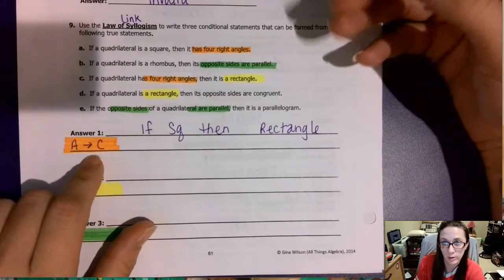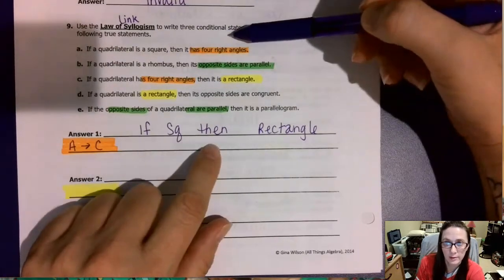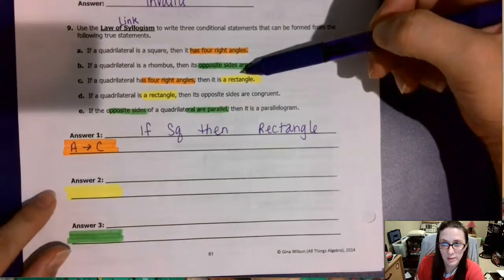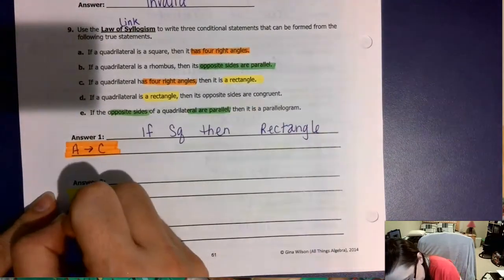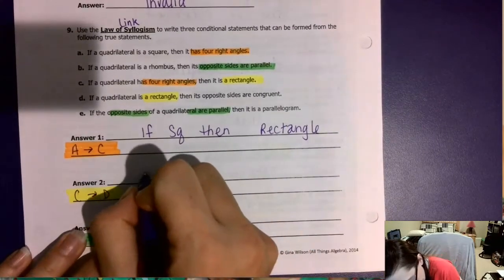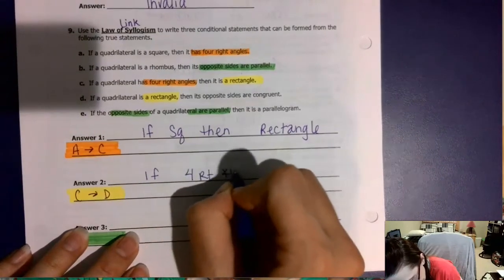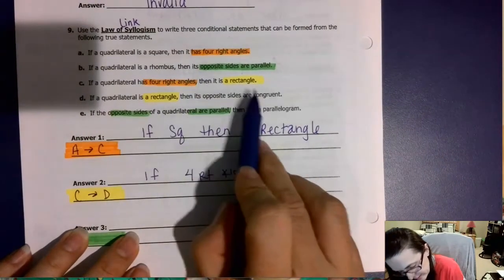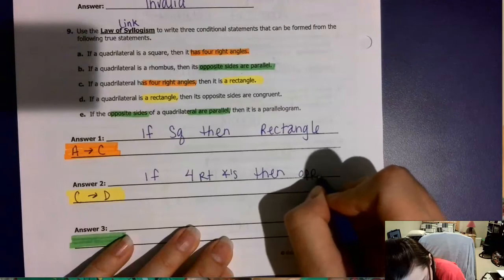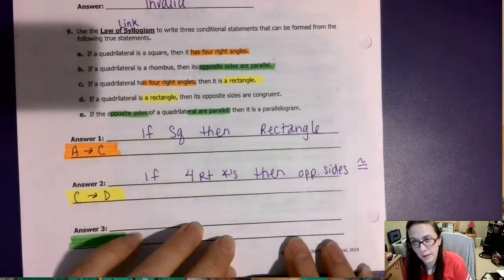The first one I'm doing is my orange. If the quadrilateral is a square, then it has 4 right angles. Well, if it has 4 right angles, then it's a rectangle, so I can stop there. Now I'm going to do my C's. And my C's start here, my yellow, C to D. If it has 4 right angles, then it's a rectangle, and if it's a rectangle, opposite sides are congruent. I'll use my congruent symbol there.